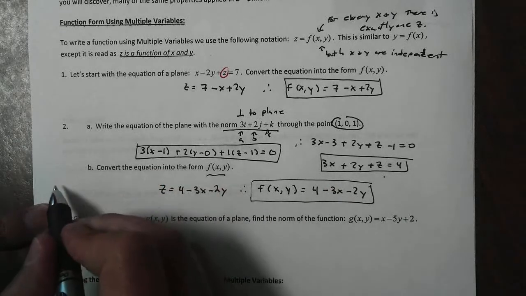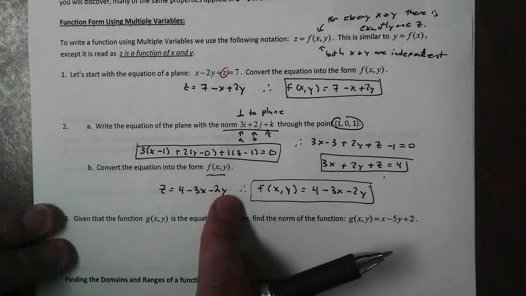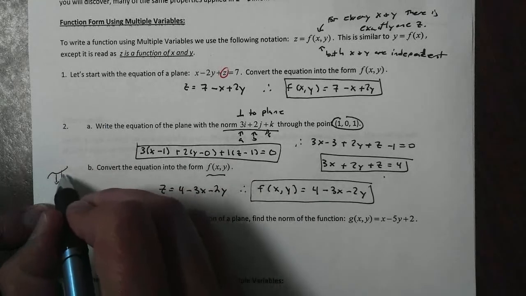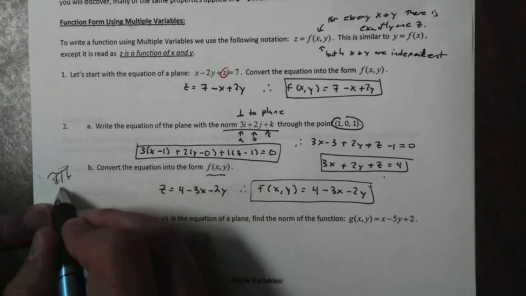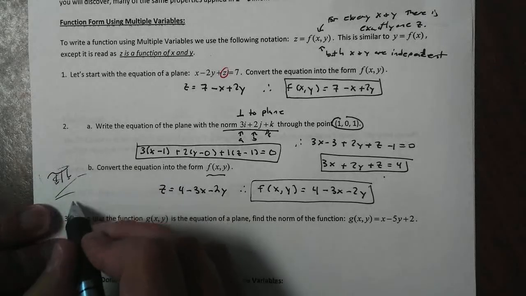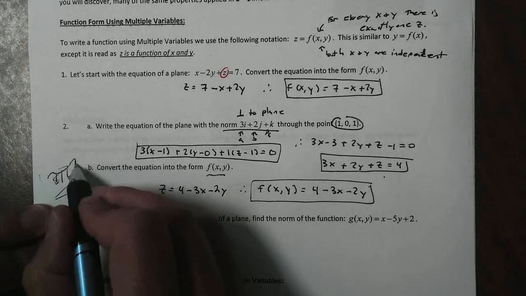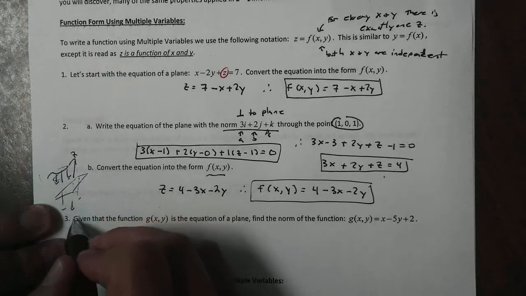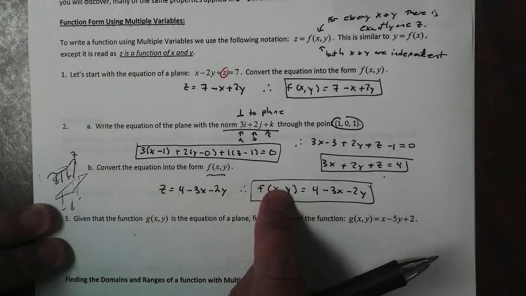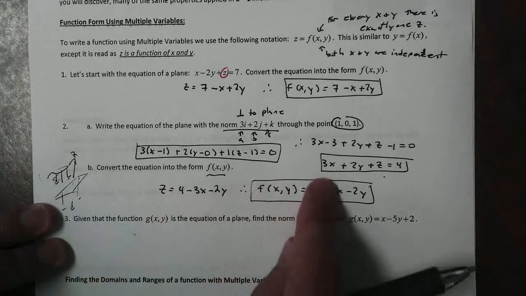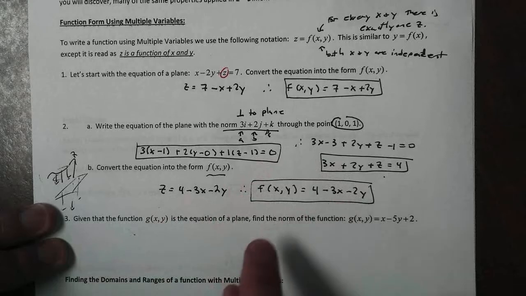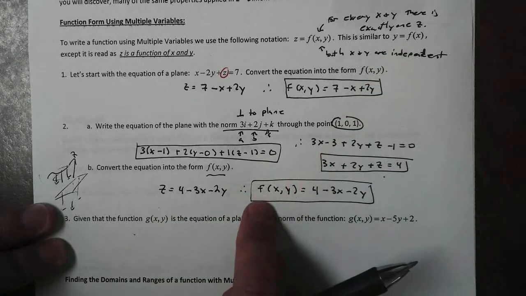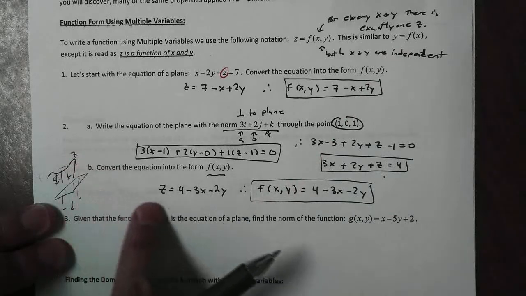You all remember the vertical line test, right? It says if any vertical line crosses the graph only once, we get a function. Well, a plane is a function also, but in this case, we're talking about the change in z. If we cross the z more than once, it's not a function. So every plane will be a function. And that's what this is telling us, that for every x and y, there's exactly 1 z value. It's kind of like our vertical line test.